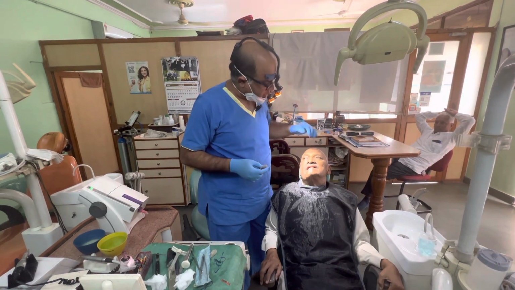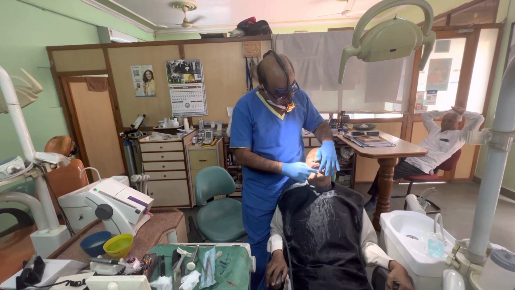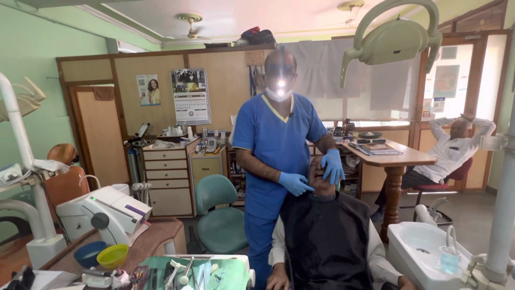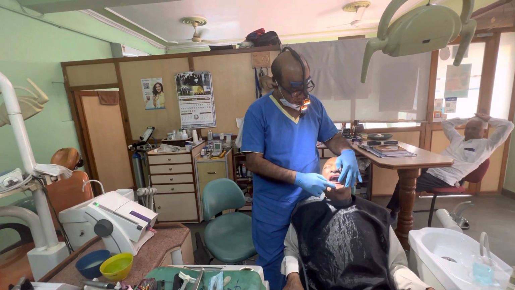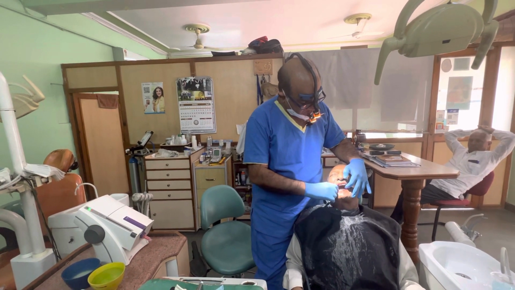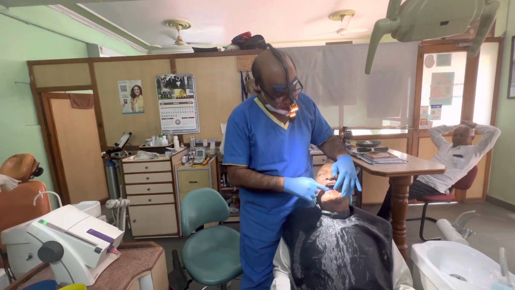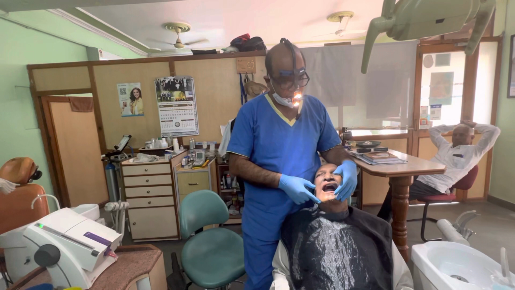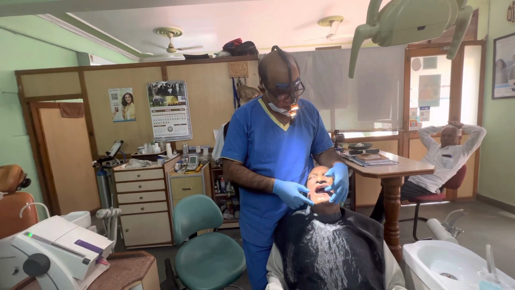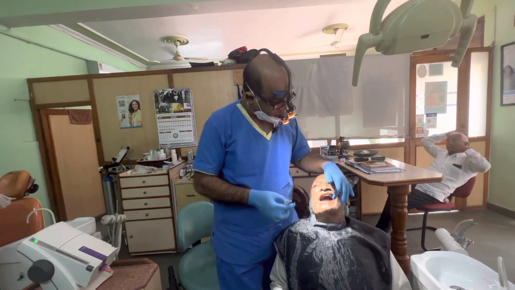I am making an impression for a mandibulectomy case. You can see the patient was diagnosed with squamous cell carcinoma, and the oncosurgeon did a nice surgery and a reflap graft. Now the problem with these surgeries is that the mandible is shifted to the right side, or whichever side the surgical site is on. So now we have to rehabilitate it through a guiding appliance.